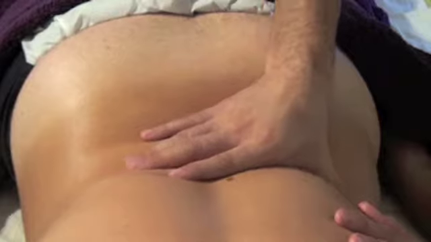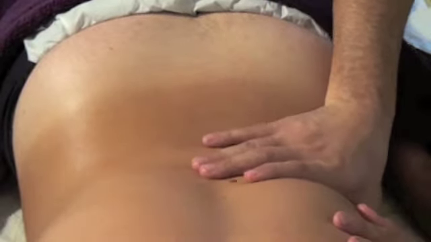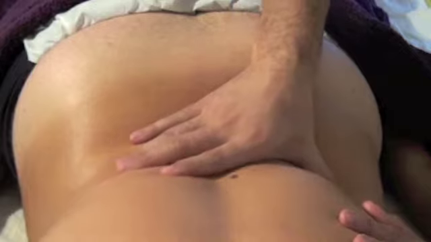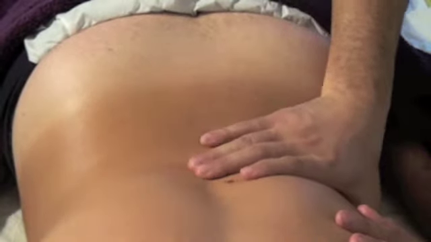This alleviates the deep tissues, so that the person will feel almost looser afterwards. Again, as I was saying before, once you have finished one side, then you move to the other side and you repeat the entire exercise.